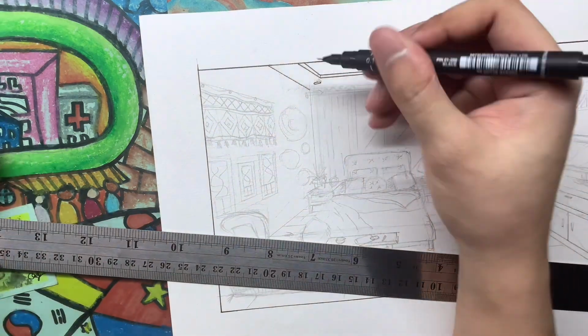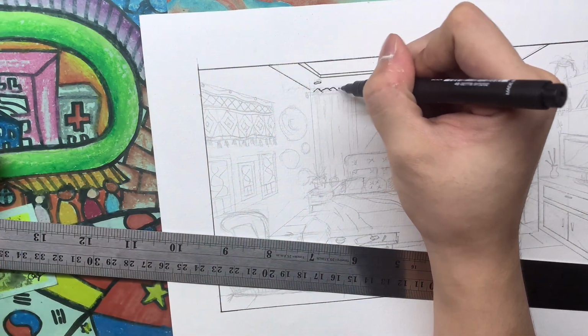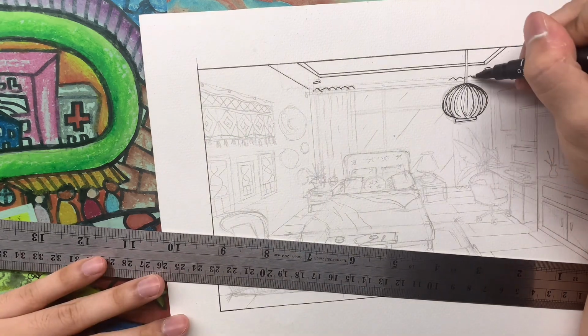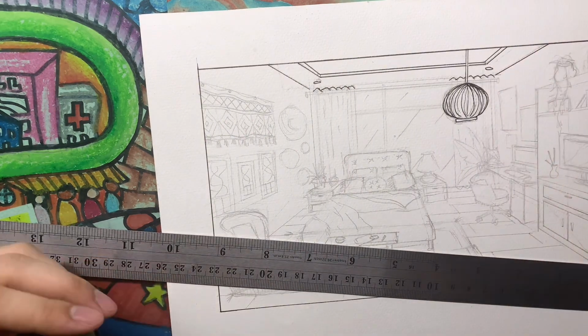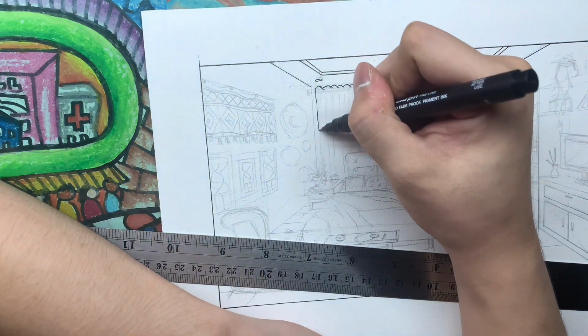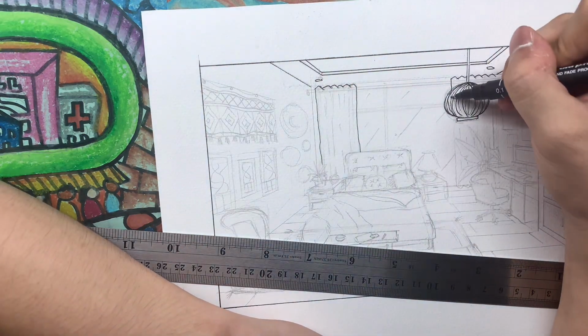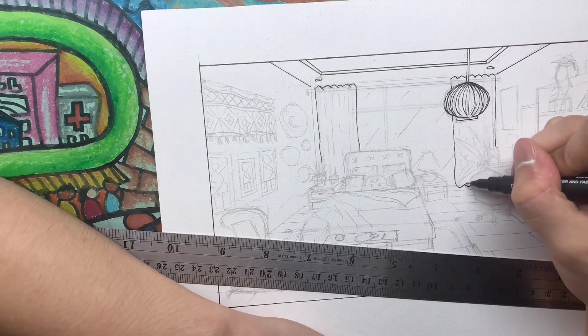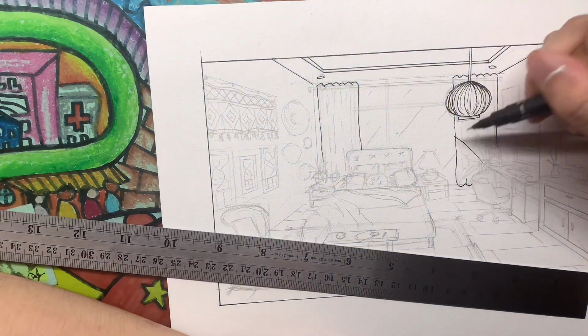Kasi parang when you're confident in what you do, di masyado magiging big deal yung mga mistakes or mga crooked lines na ginawa mo. Cause di ba nga sabi ni Bob Ross, like parang happy mistakes? Happy mistakes ba yun? I'm not sure if yun yung pero yeah, happy mistakes na lang.